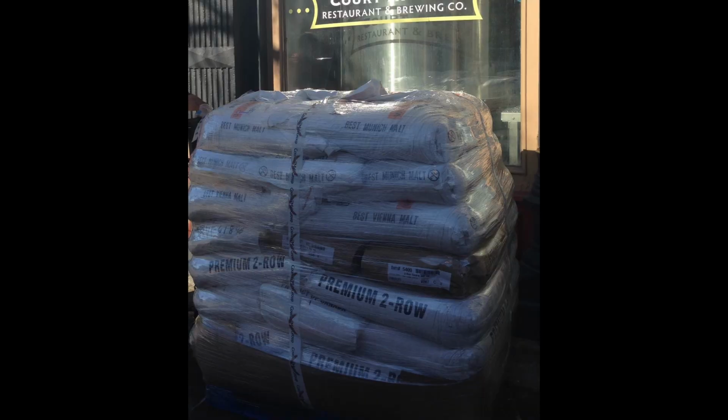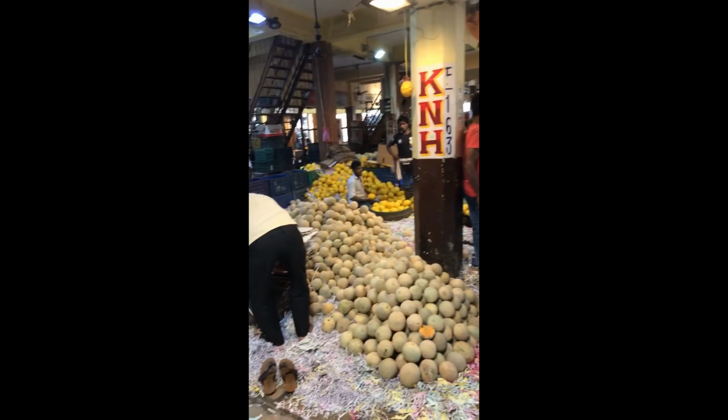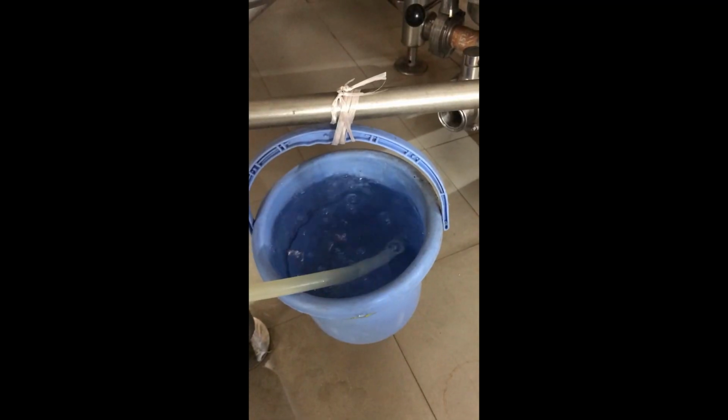Barley is the primary grain used in brewing beer. Malted barley contains natural enzymes that break down starches into simple sugars. Yeast eat these sugars and release ethyl alcohol and carbon dioxide.